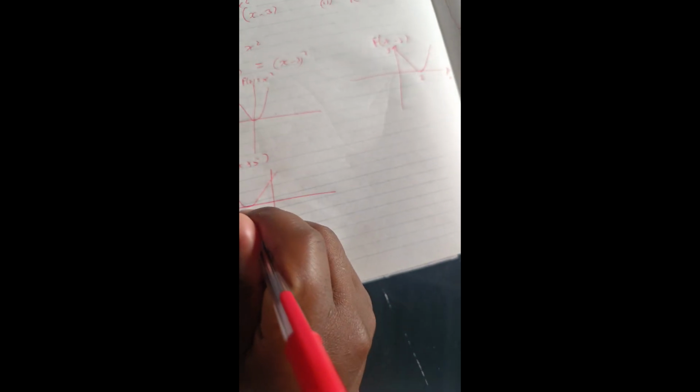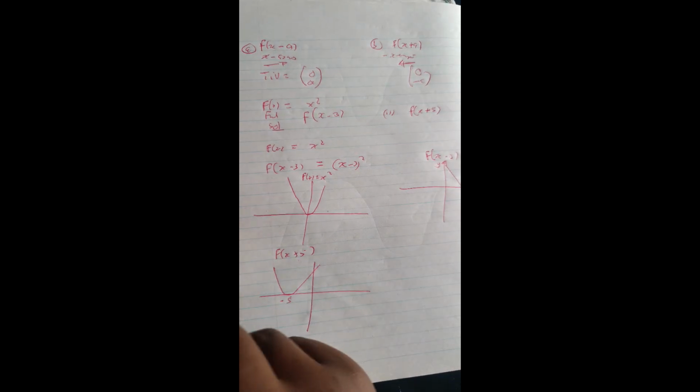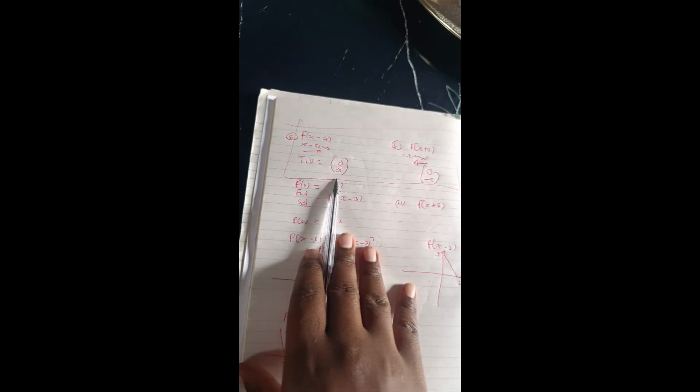So it is something like this. So here there's what? Minus 5. So this is the translation in what? In the x-axis. You need to bear this in mind. It's very important. So, translation in the x-axis.